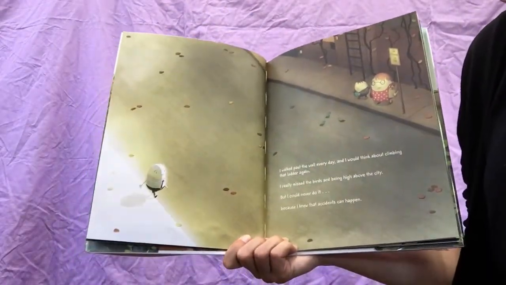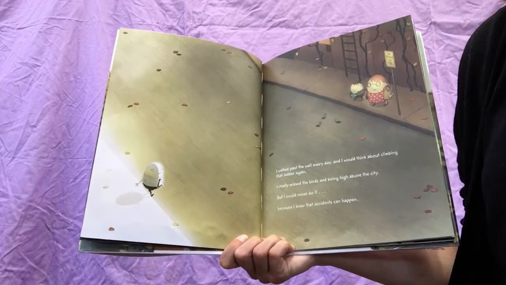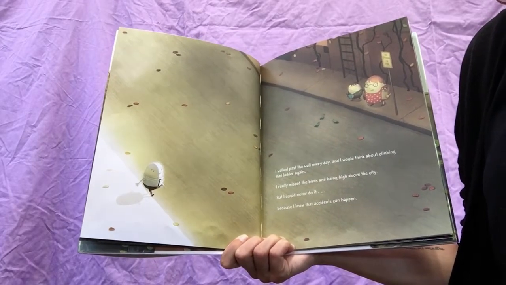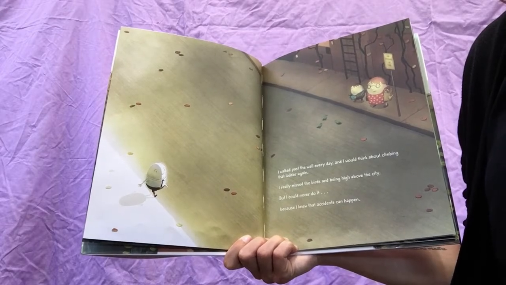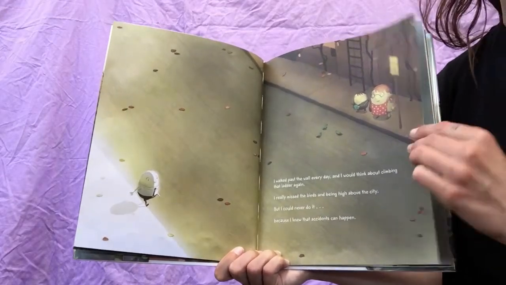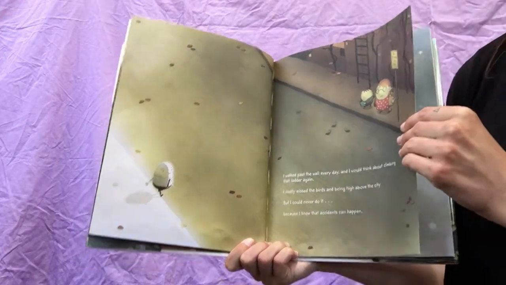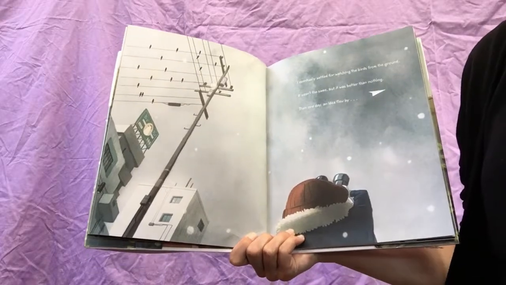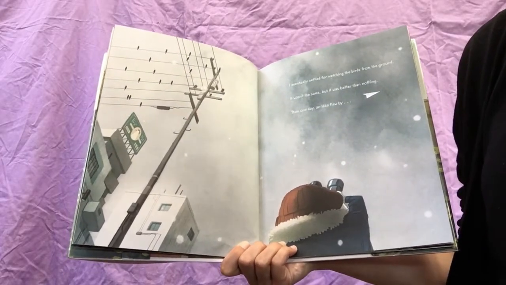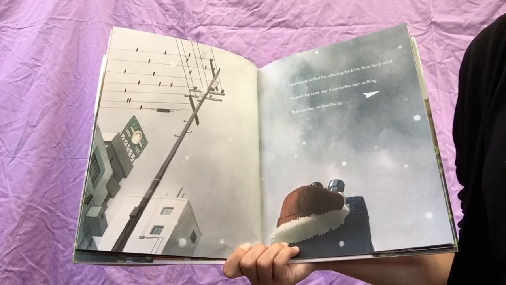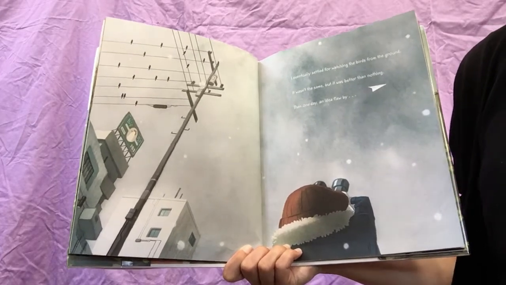I walked past the wall every day, and I would think about climbing that ladder again. I really missed the birds and being high above the city. But I could never do it, because I knew that accidents can happen. I eventually settled for watching birds from the ground. It wasn't the same, but it was better than nothing. Then one day, an idea flew by.